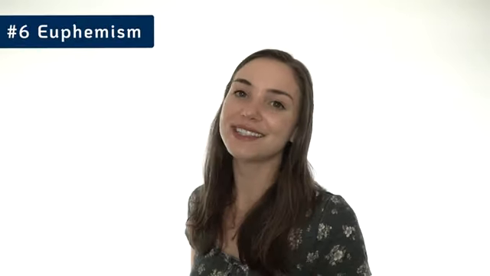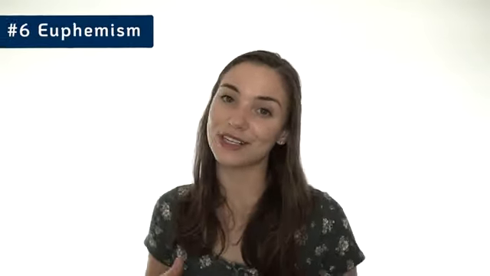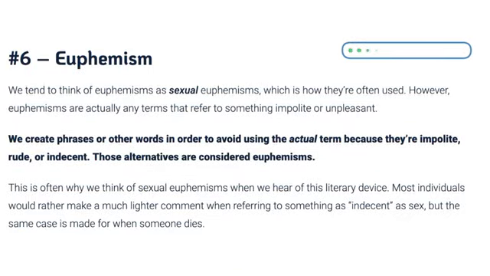Literary device number 6 is euphemism, and there are different ways you can think of euphemisms. There are different types of euphemisms, but one that probably popped in your mind right away are sexual euphemisms, probably just because they are ones that we use most often. But euphemism is basically just a kinder, better way of saying something that's a little bit harsh or distasteful or not appropriate for the moment, which is often why sexual euphemisms get put into play.